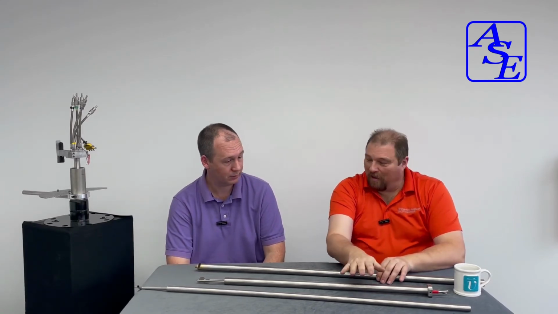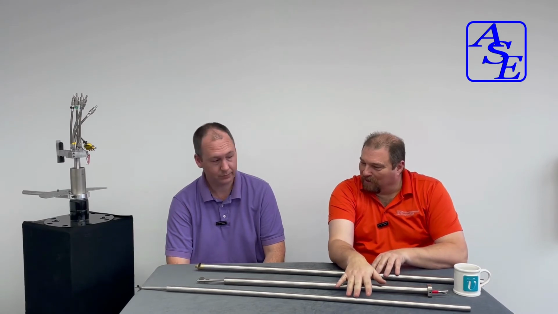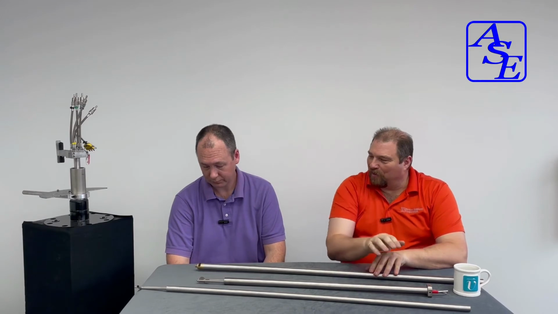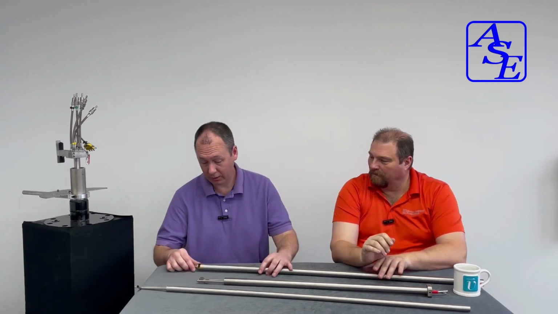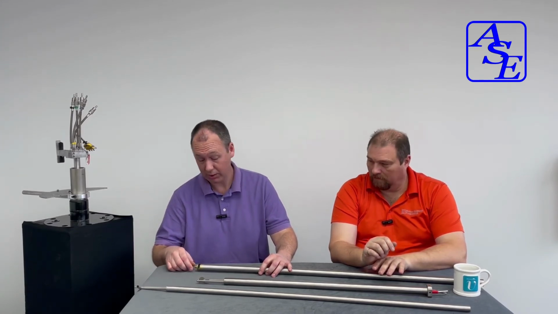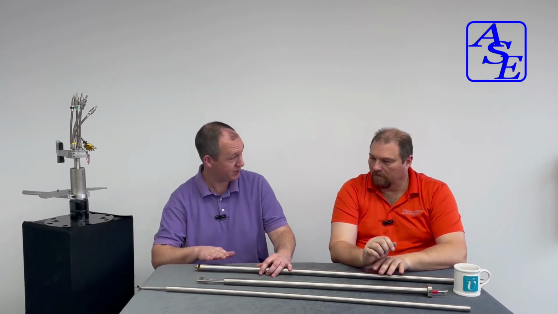Excellent. And you mentioned that we have two different probes here, and obviously Airflow Sciences sells them both. Now, when would I choose this one over this one, for example? So this probe here is specifically built to the geometric specifications in ASME PTC 4.2. So if you want to strictly adhere to the method, this is the probe you would use.